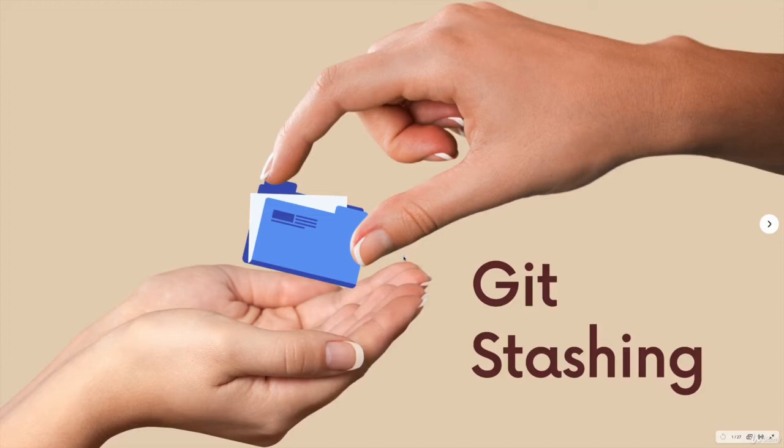Okay, so we will soon learn what git stashing is in this particular commands. In this video, I want to explain why it's a thing. What is the problem that git stashing or git stash solves?